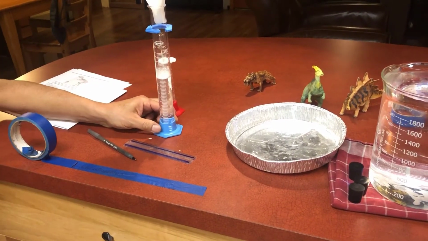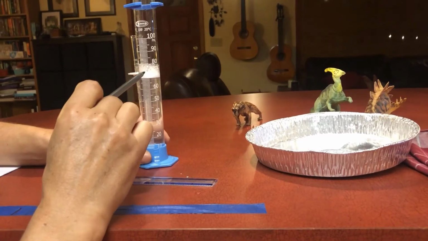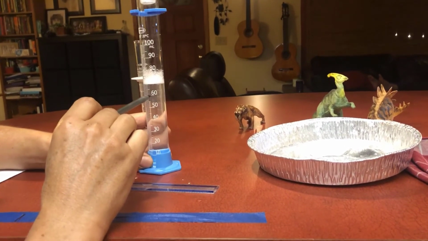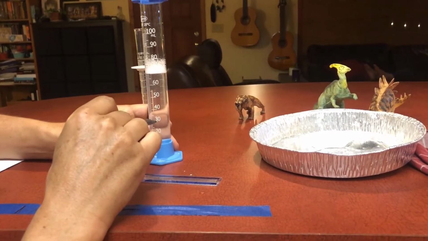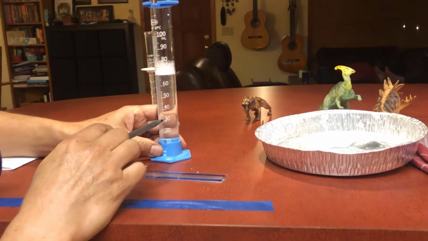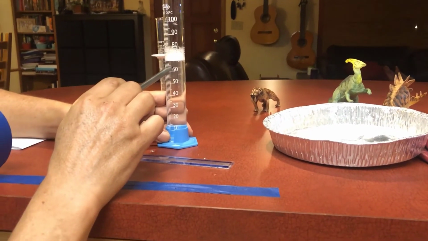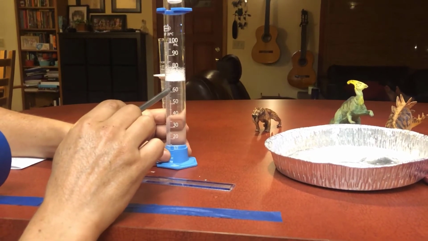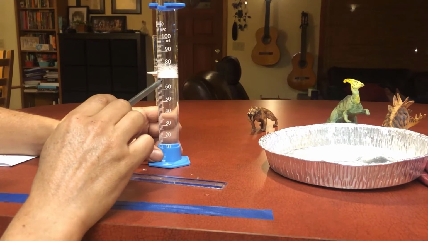When we look at this, we want to measure. It looks like there was some soap in this funnel, that's from my dishwasher. But anyway, each graduation is 1 milliliter, so there's 10 milliliters. We got 65, and it's not quite 70, so it's 65, 66, 67, 68, 69.